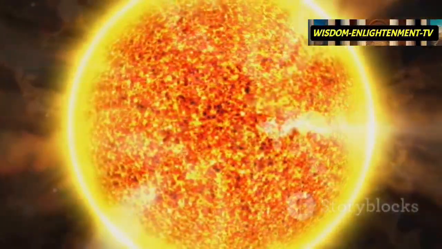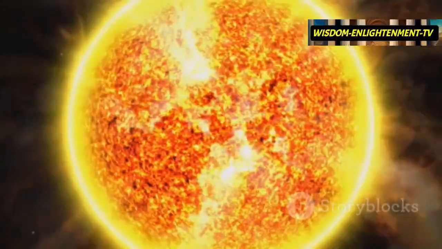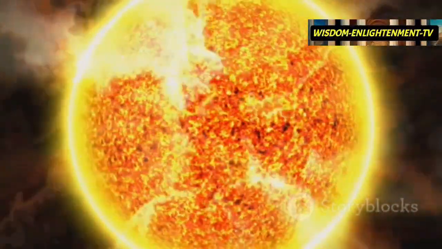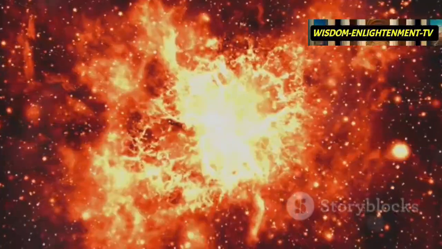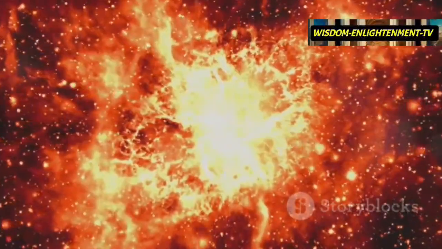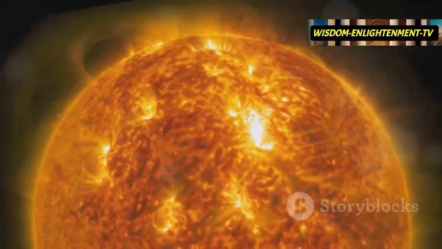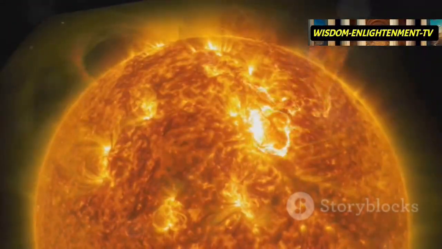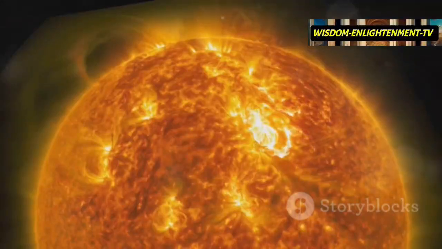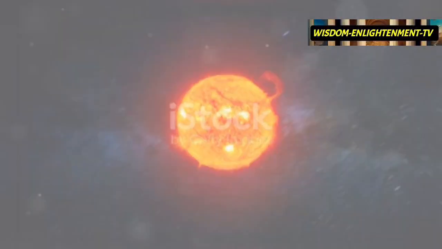Hydrogen fusion. In stars like the Sun, hydrogen fusion occurs via the proton-proton chain reaction. In more massive stars, the CNO cycle, or carbon-nitrogen-oxygen cycle, dominates. The energy produced during fusion radiates outward, keeping the star in a stable, hydrostatic equilibrium.